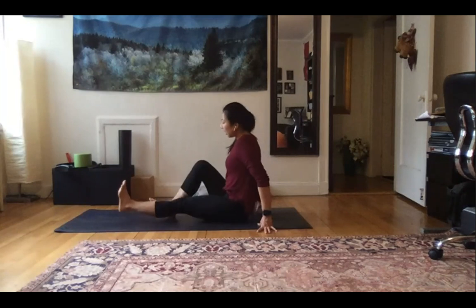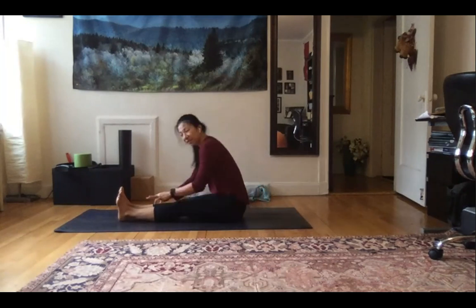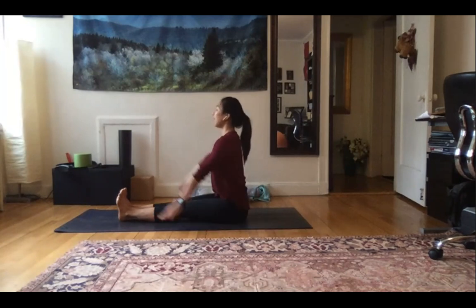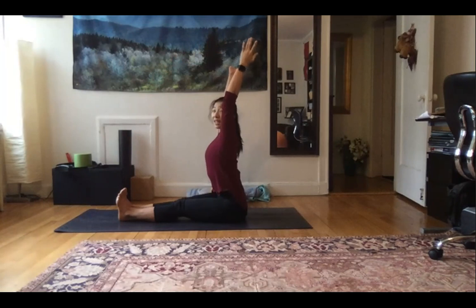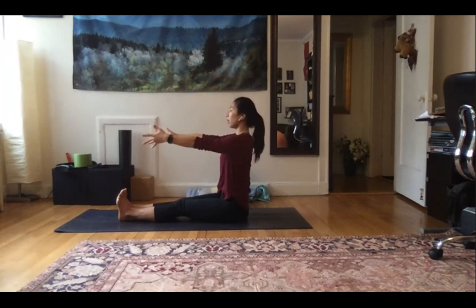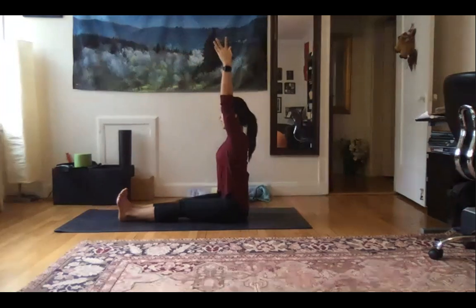Dandasana here. Your heels are on the floor, calves are heavy, thighs are heavy here. You sit up straight. Inhale, those arms reach up, biceps by the ears if you can. If this asks a lot of back extension here, I invite you to just bring your arms forward. They don't have to come all the way up. You're inhaling here, palms facing towards each other.